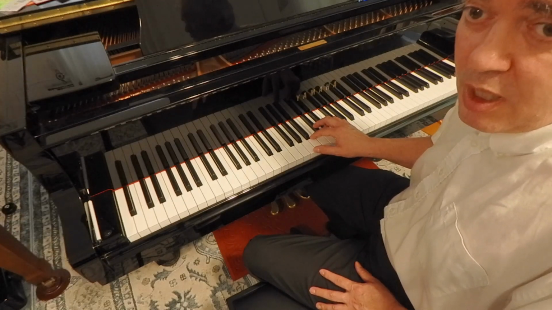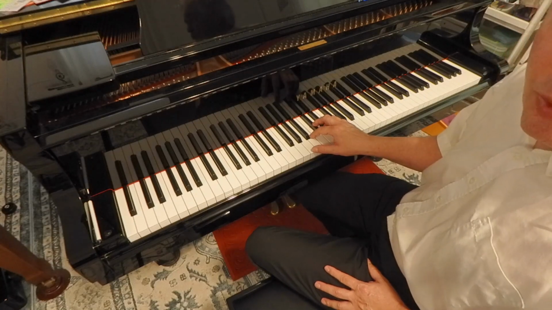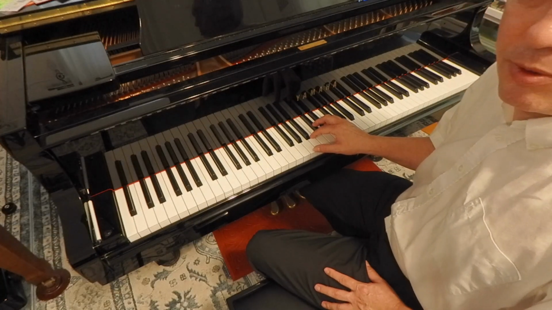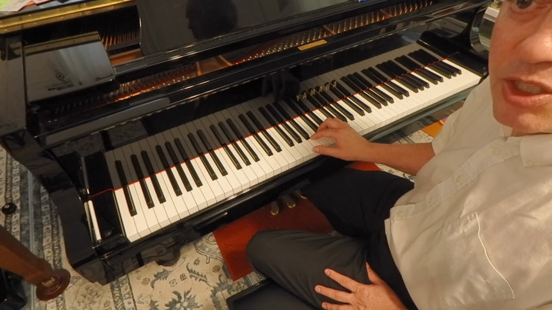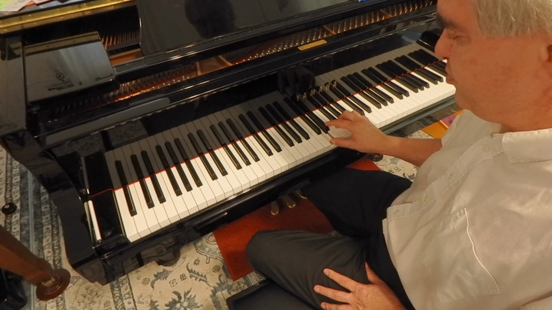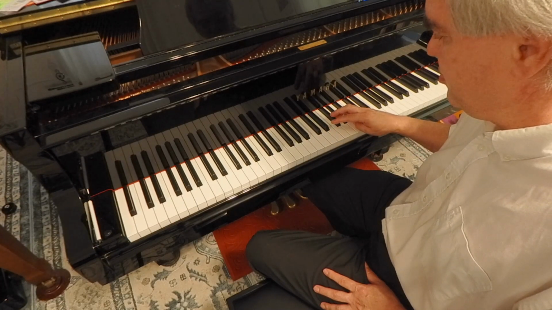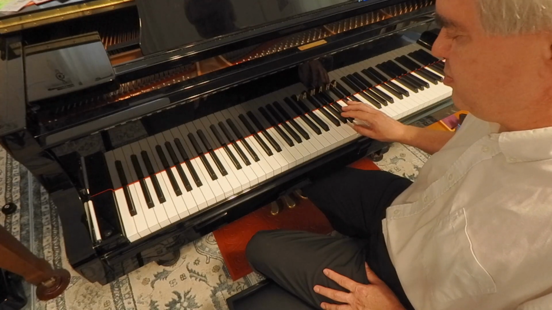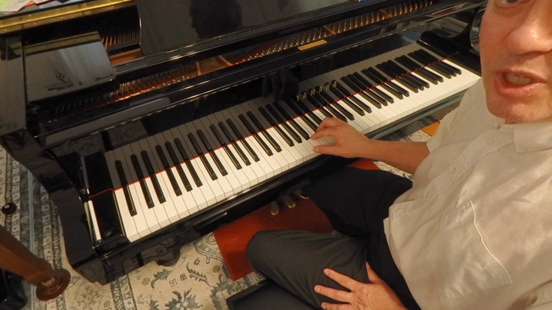Now, sometimes in a testing situation, we may have an other category. So we may play some other scale, such as this one. This alternated whole steps and half steps.